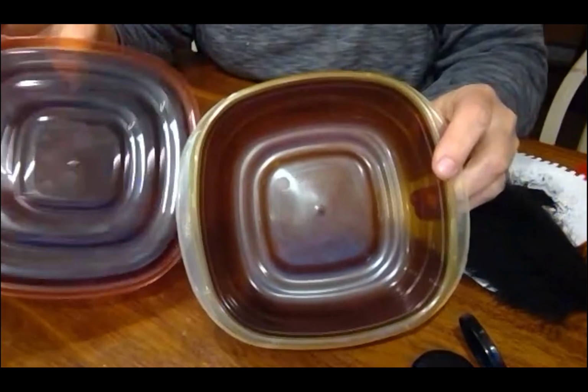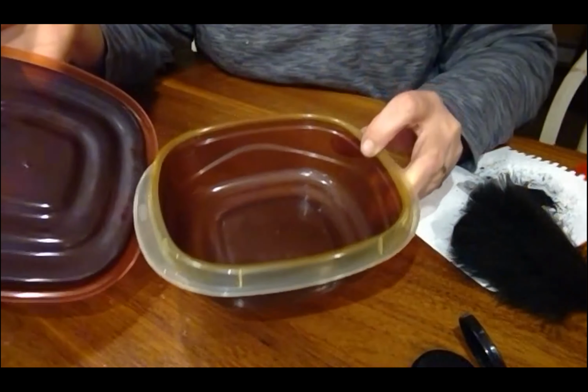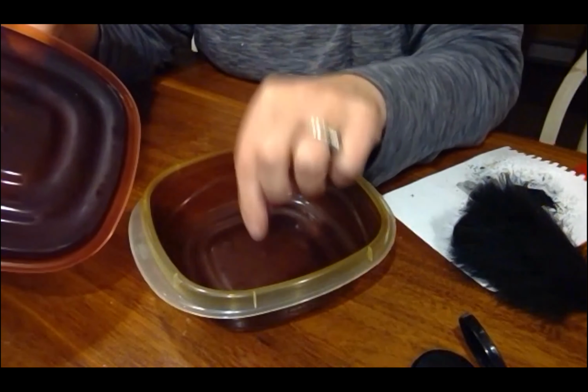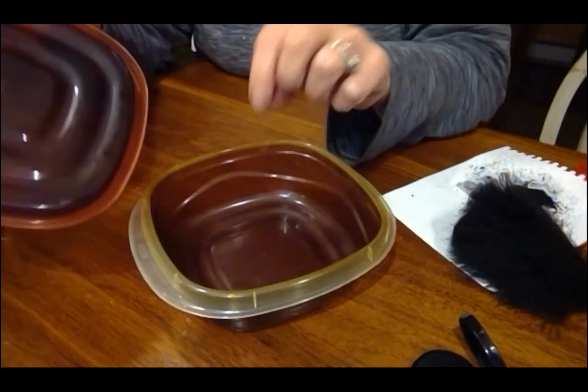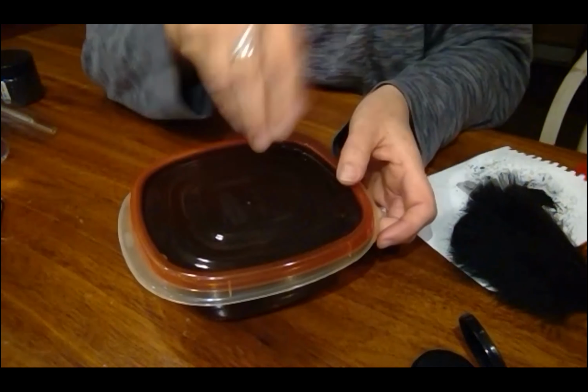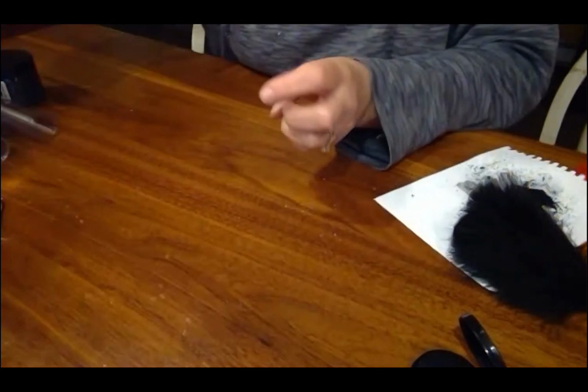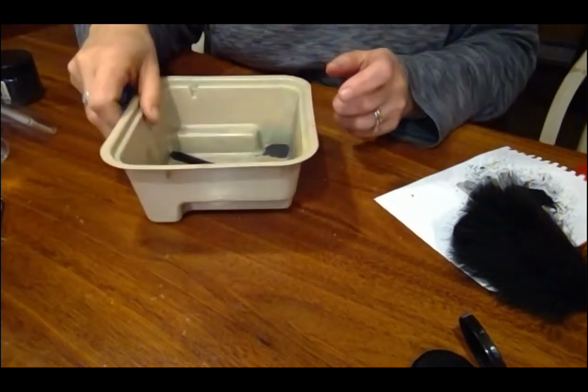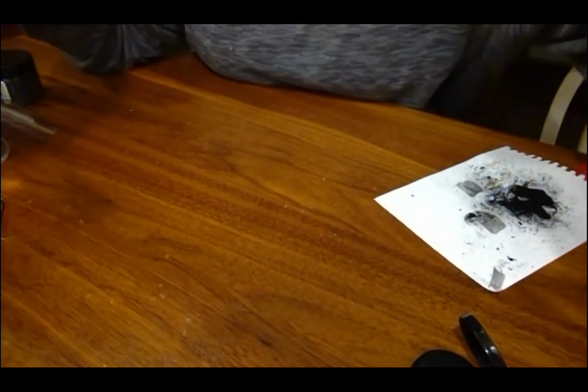So you can see that the container is all stained, and that's because we put just a couple iodine crystals in there with a piece of paper. Close it up, and within 30 minutes, your fingerprint starts to show up. This is one other kind of fingerprinting, like a powder.